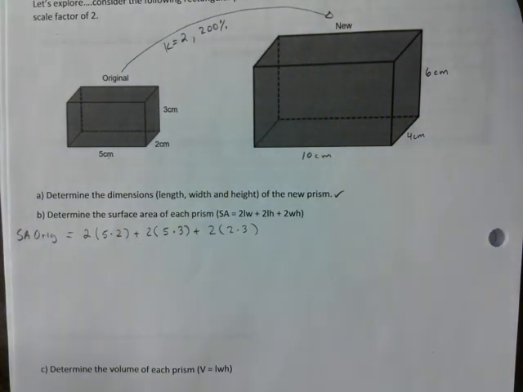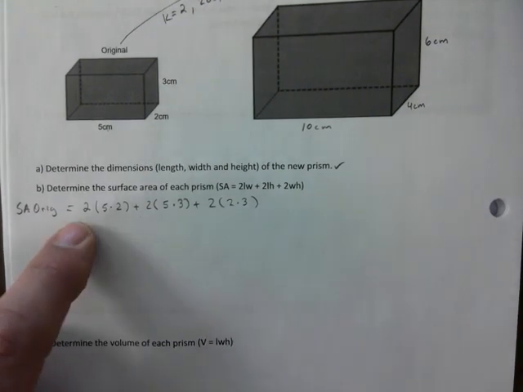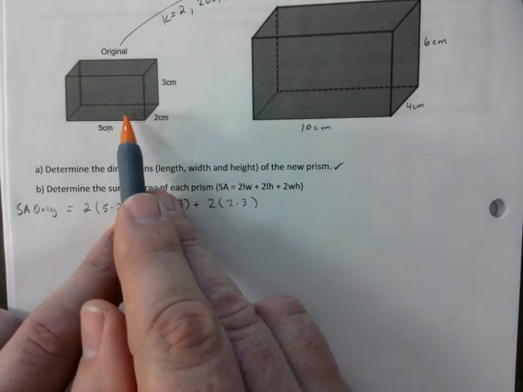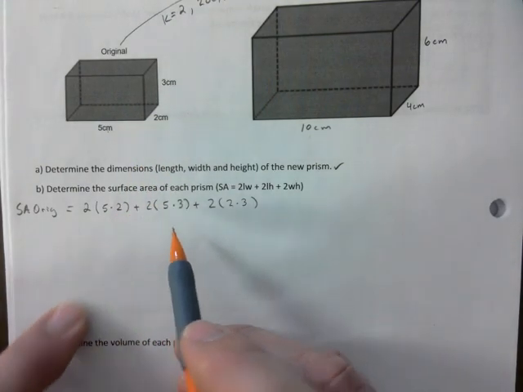And now I'm having a flashback on that mistake I made last Friday, forgetting to multiply by 2, so let's not forget that. This is the surface area of this box right here. That's how you would find it.